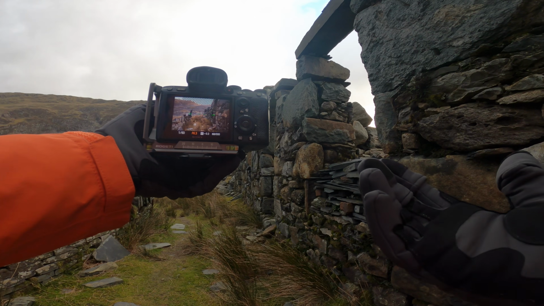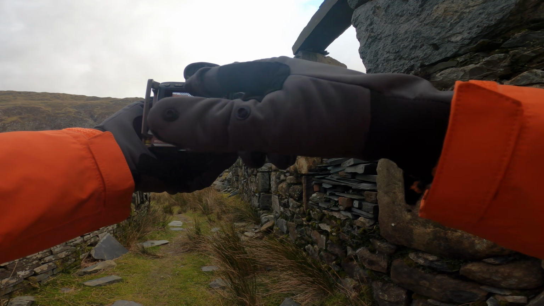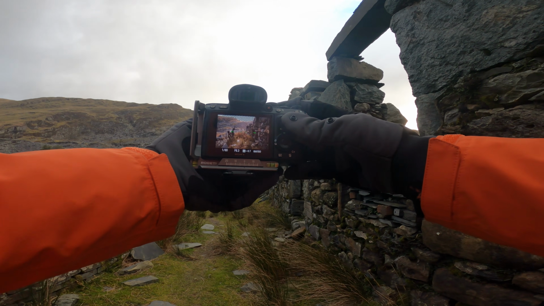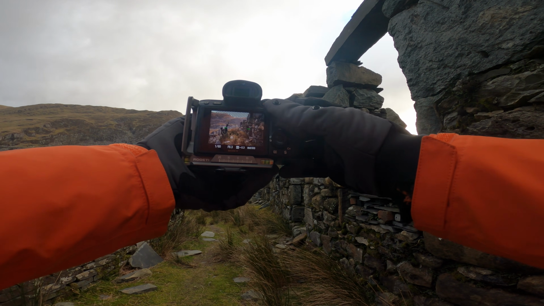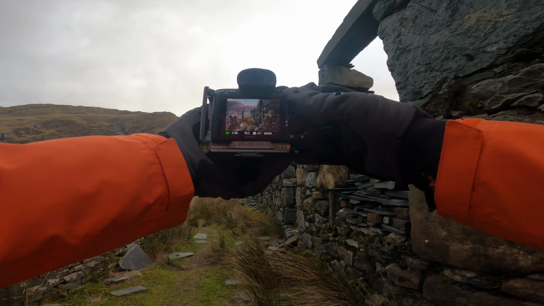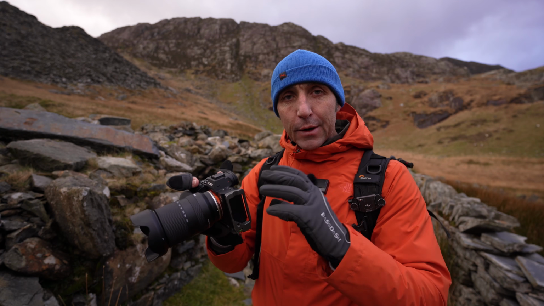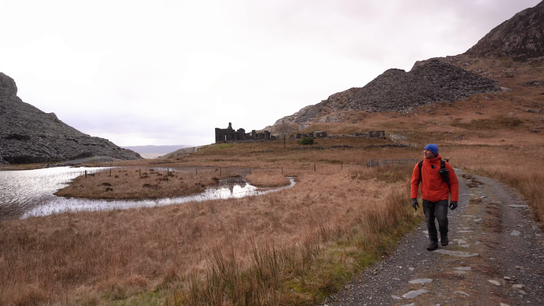There are some more advanced techniques. You can use your histogram or you can use your zebras. But for now, I'm just going by how it looks on the back of the camera. And that looks really good. So I'll focus at the end there and take a shot. And that's the principle of this exercise. It's about getting shots and not worrying about getting the perfect shot, but just learning about your three principal settings.